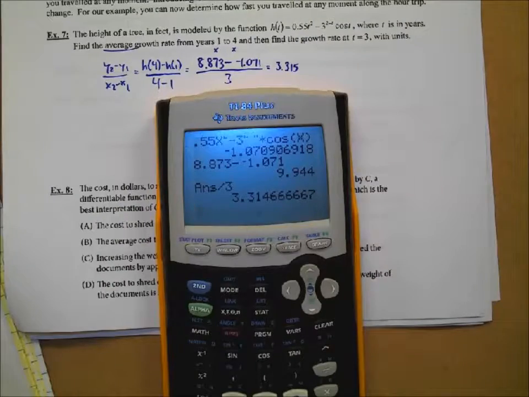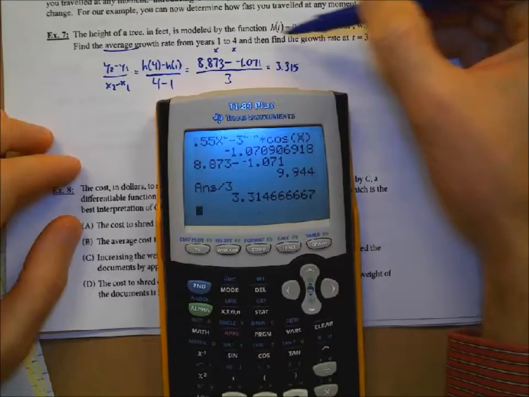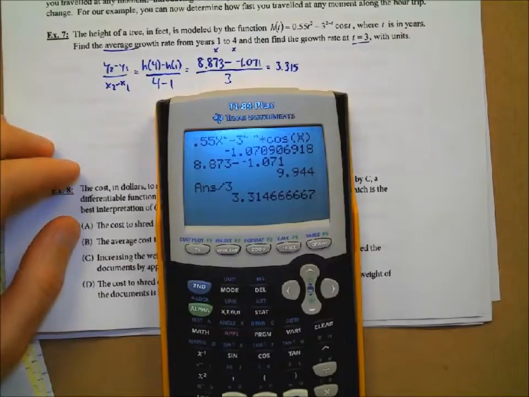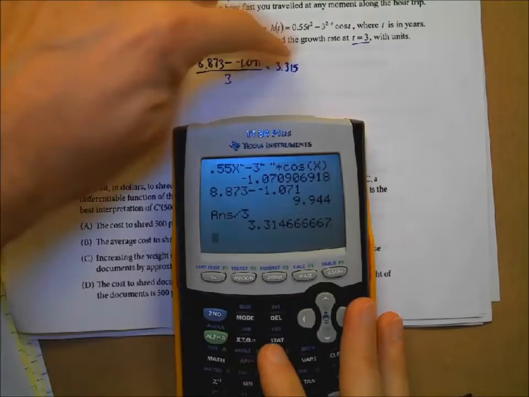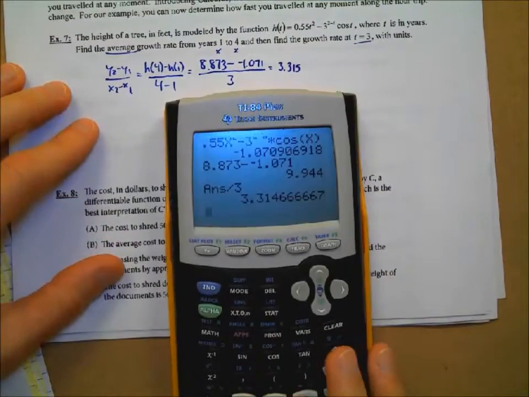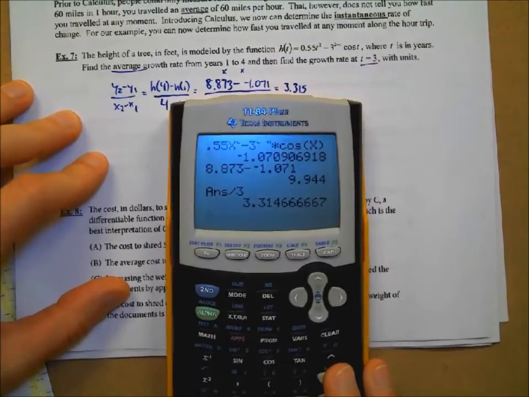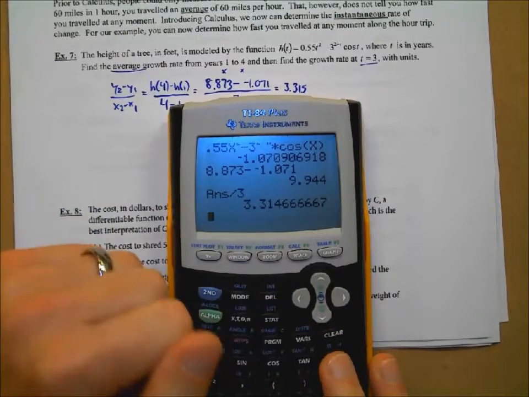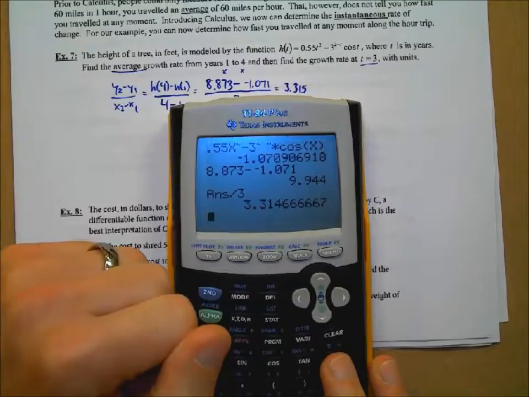So there's the average rate of change. Now, you'll notice we want to find the growth rate at t equals 3. So that's at an instant, right? We have the average growth rate right here. We also want to find the growth rate at an instant. How do we find the growth rate at an instant, at a single point? What do we use? The instantaneous rate of change.